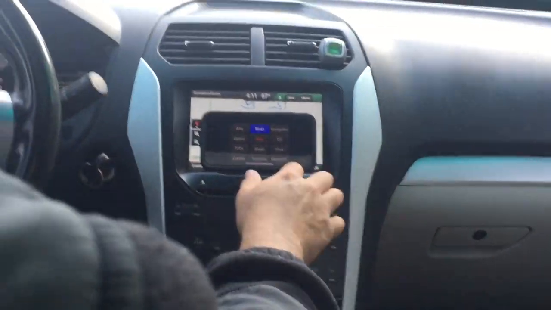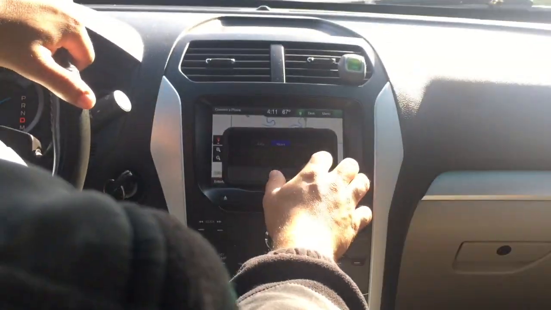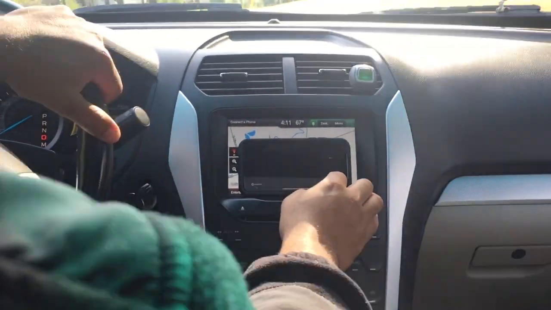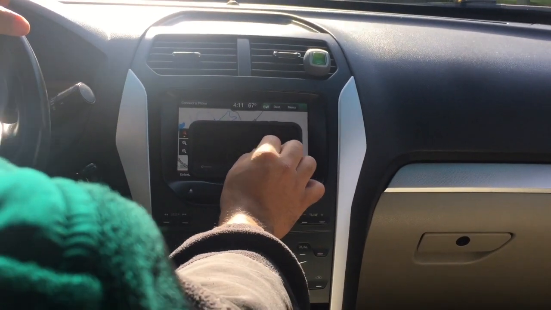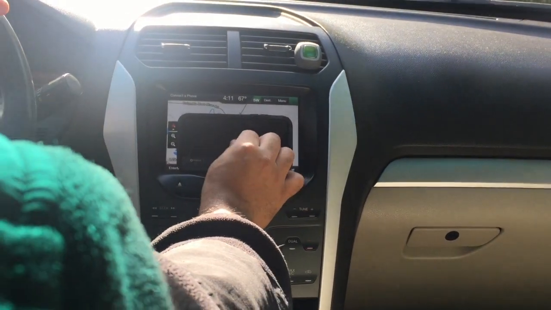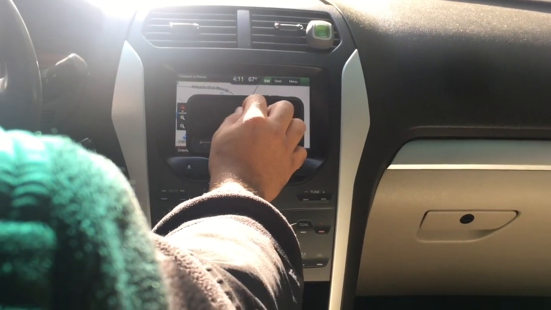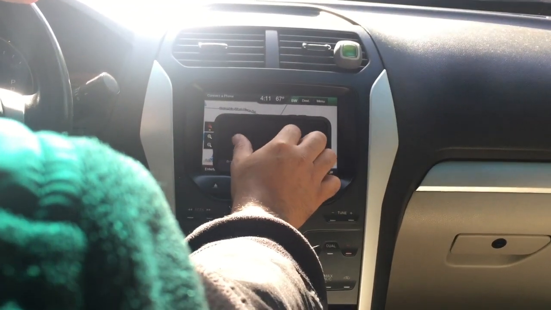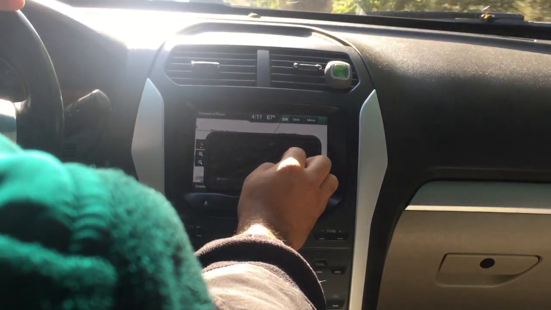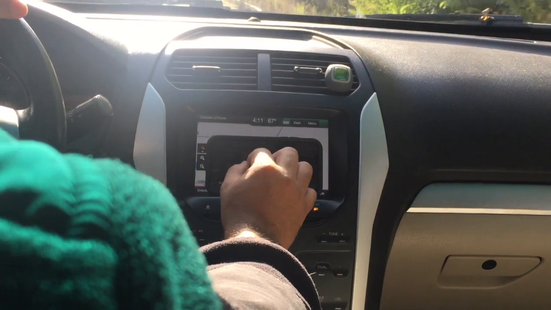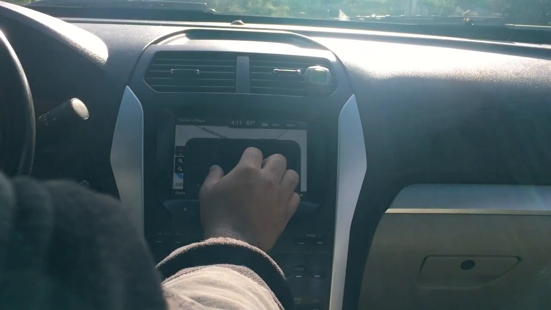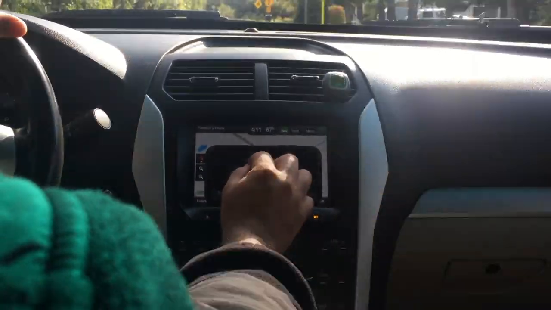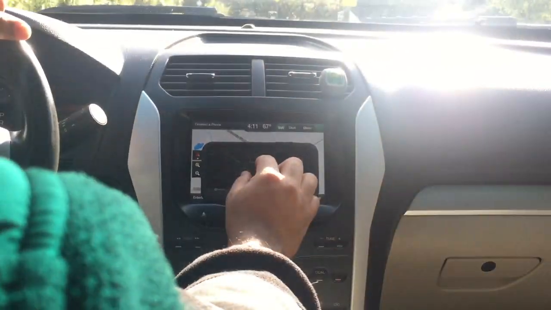Let me go back into the menu section here. Actually, let me go to the navigation. What I'm going to do is take you to a downtown area setting in the app that's going to show you the 3D buildings. So let's say you were downtown Cleveland, which is the nearest city near me. Let me bring it out here. This is showing Toronto. Alright, let's say Cleveland, it's right here.